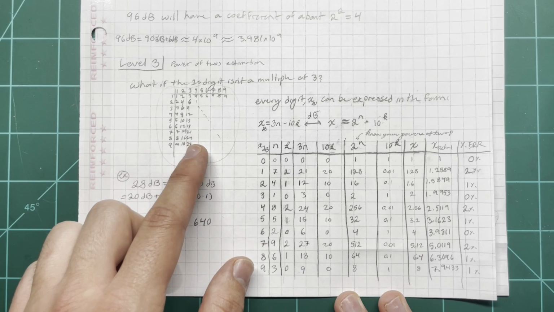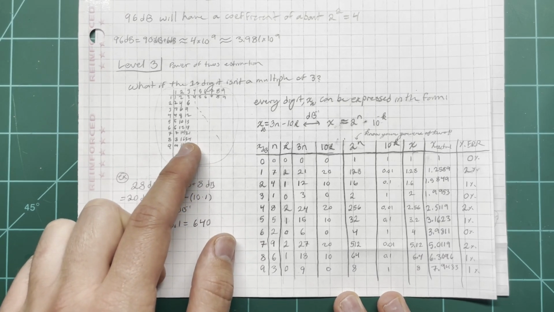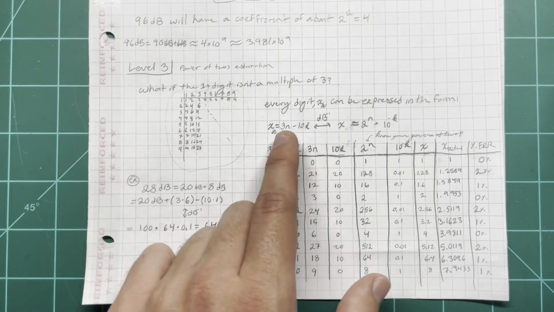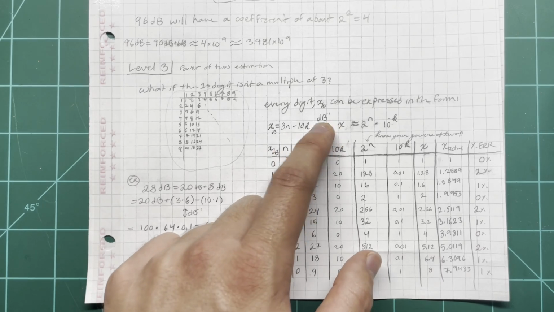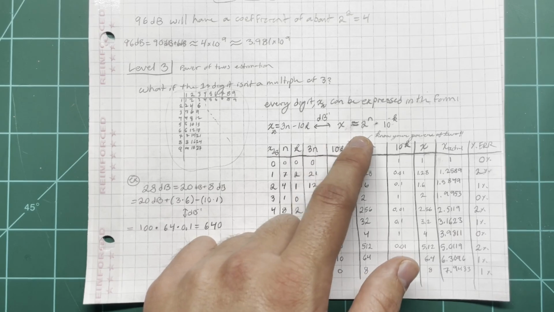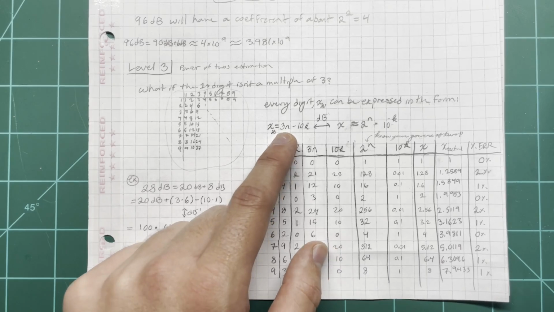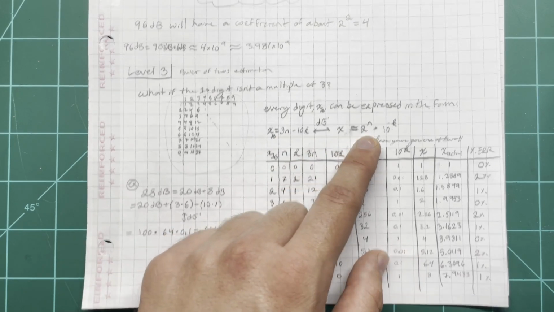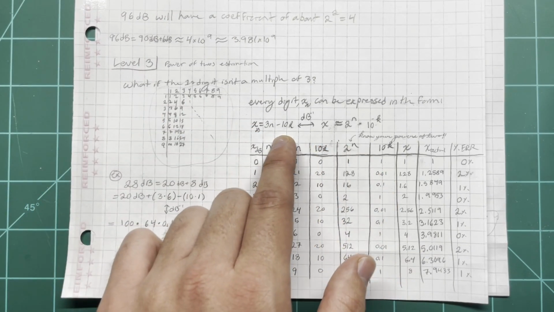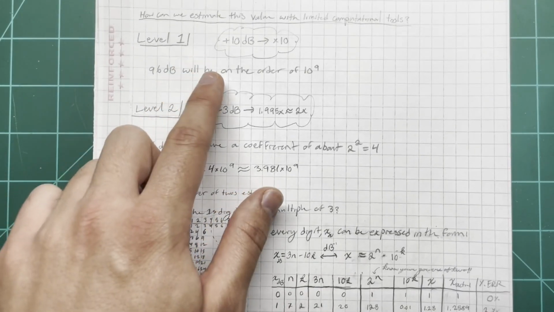So for example, you can express the number 4 as 24 minus 20. And when you bring this equation out of dB, you can express it as this equation right here, where the multiples of 3 are expressed as powers of 2 because of this fact right here, and where the subtractions of 10 are expressed as divisions of 10 because of this fact right here.